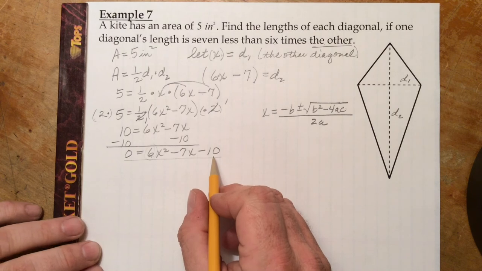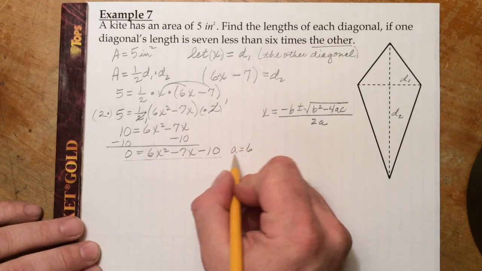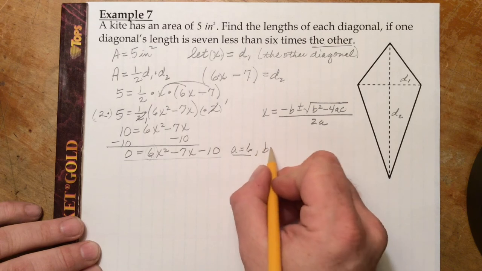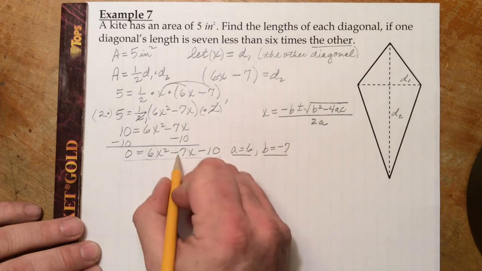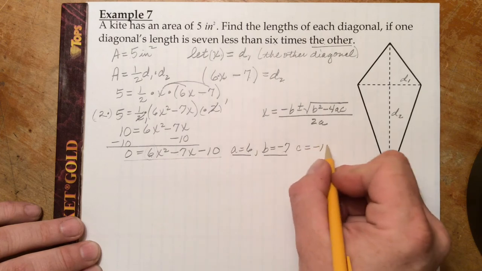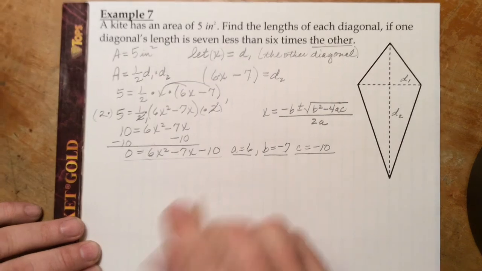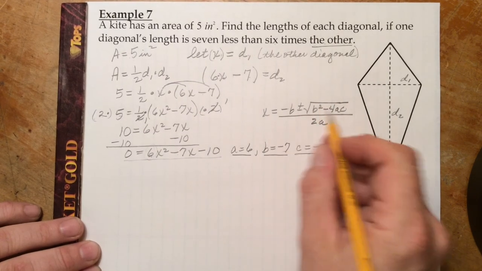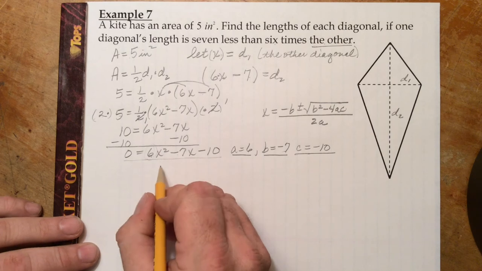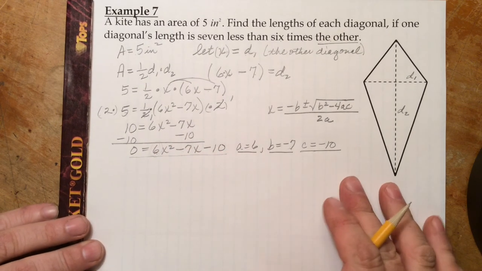Let's identify what a, b, and c are here. A is 6. B is negative 7. And c is negative 10. So now we use the formula. Everywhere we see a, b, and c, we go ahead and substitute in those values. Let's keep track of what we're doing and try not to run out of room. Give yourself plenty of room.